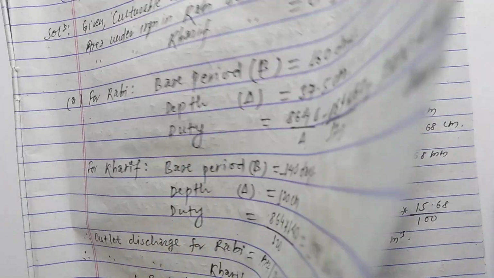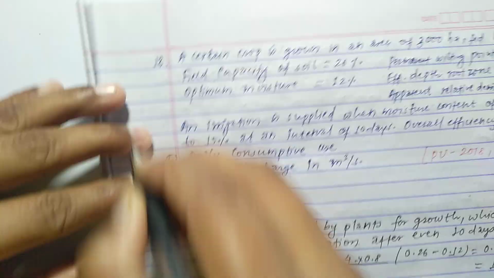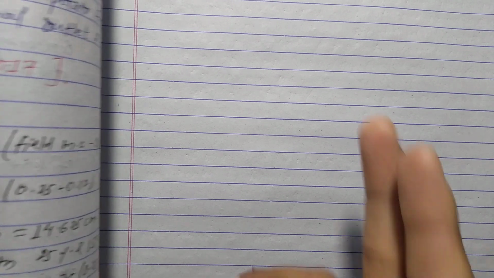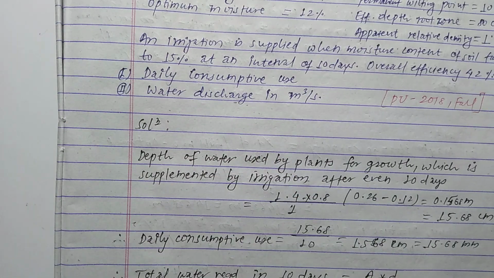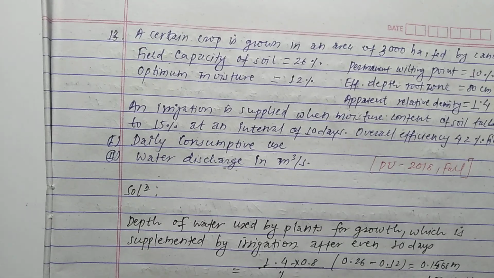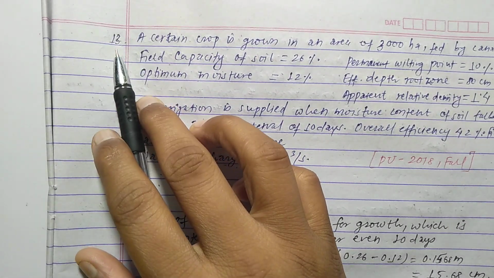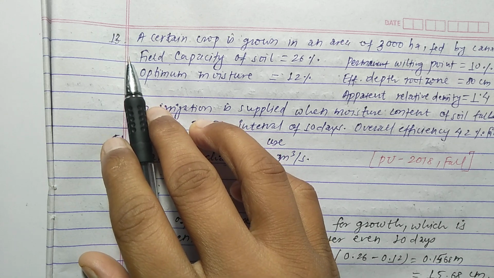Now we will solve the 13th numerical. This is our 13th numerical related to this chapter, and we will also do 2 more numericals. We have to do a total of 15 numericals related to this topic. So let's see the 13th numerical of this topic.